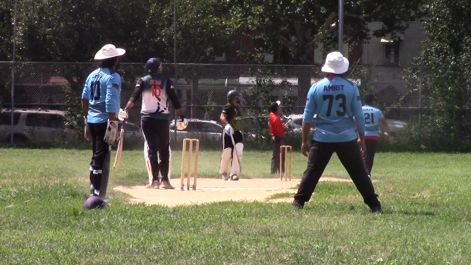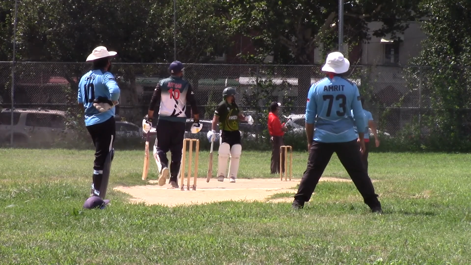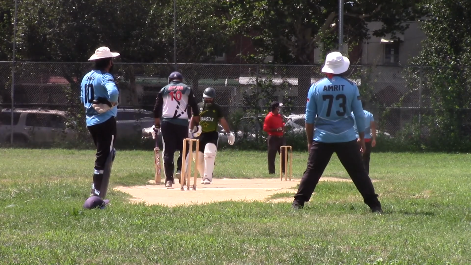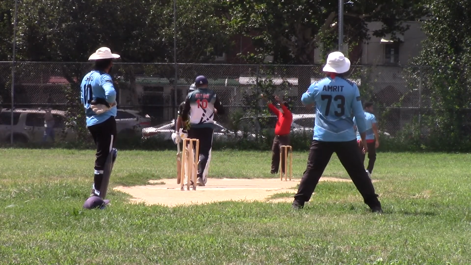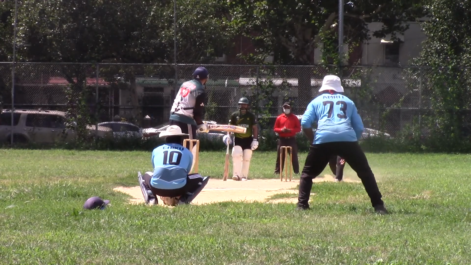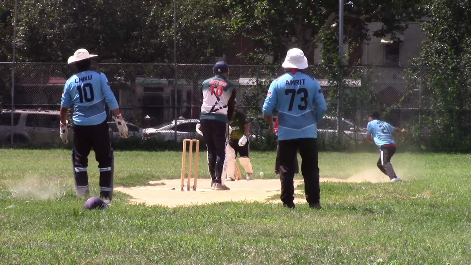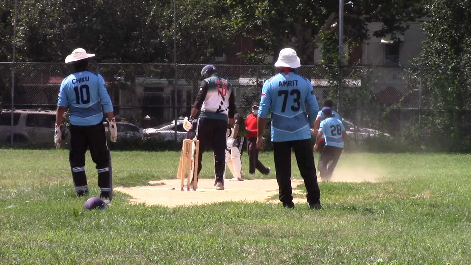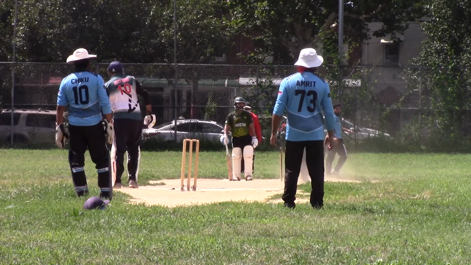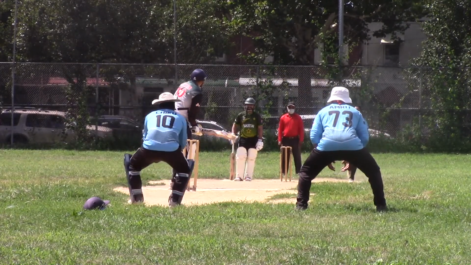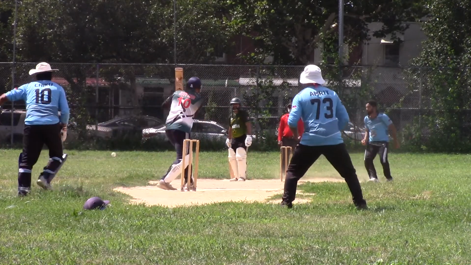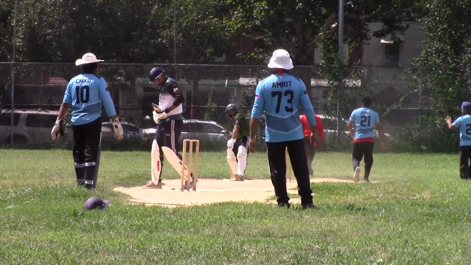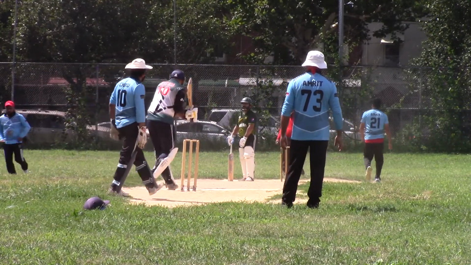Oh, that one's picked up. Goes out of the ground, over the road, hits the house. 6 runs. What a big shot there from Waqas Azim. Good comeback ball there from Aman. You can see he didn't want to give away the run there, so he was just chasing after that ball. So that's 2 comeback deliveries there from Aman.